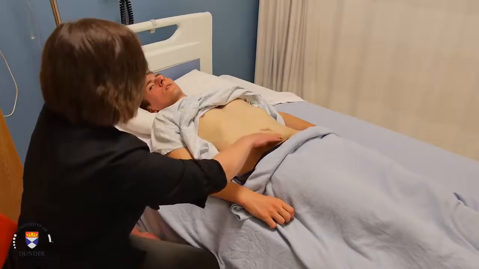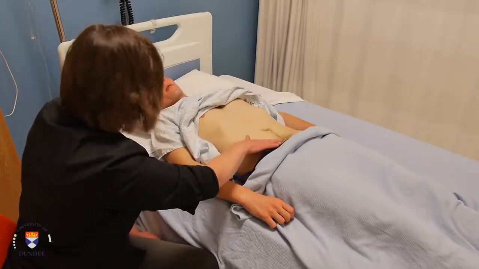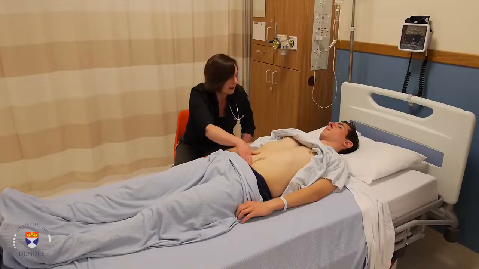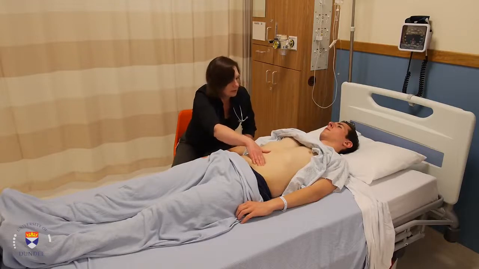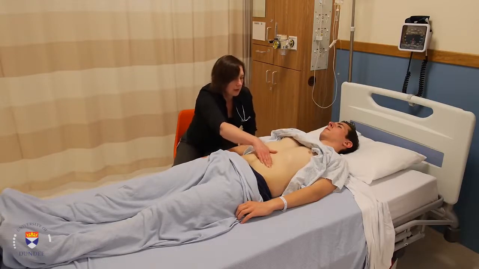Perform the same maneuver to check for an enlarged spleen, this time working diagonally up towards the left upper quadrant. In both cases, note any painful areas.